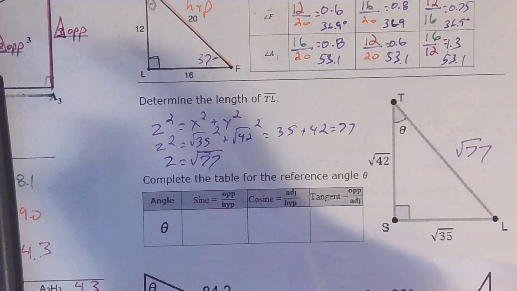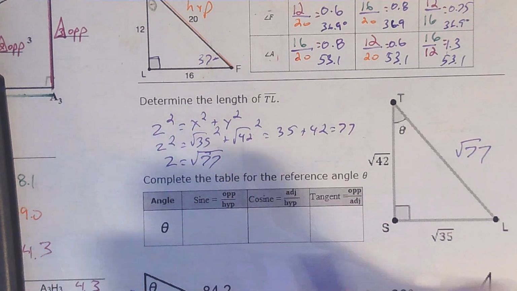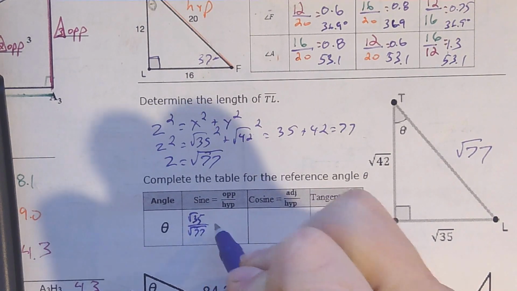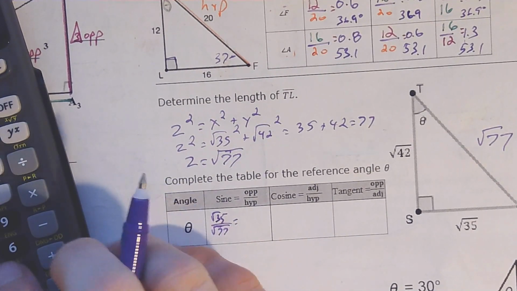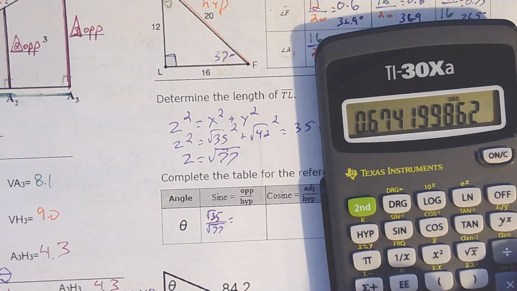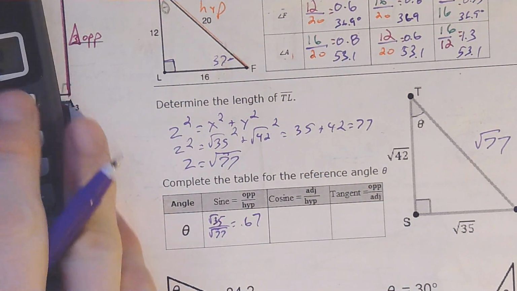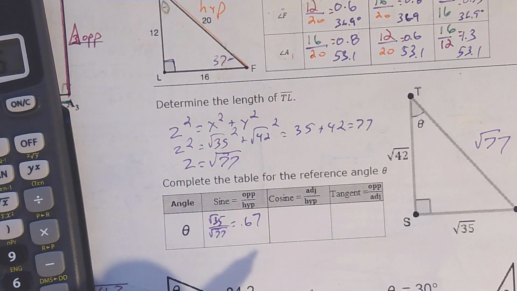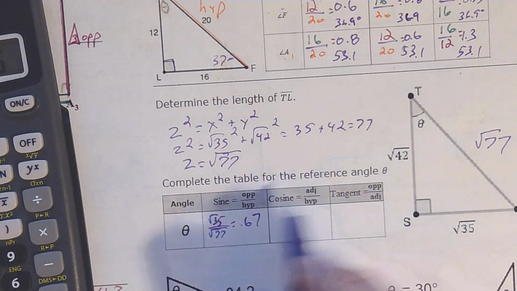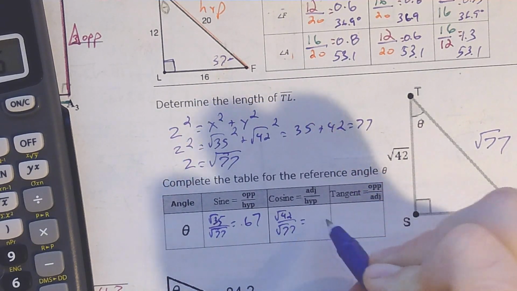Now I've got to figure this out. My sine is my opposite over hypotenuse, so opposite is square root of 35 over square root of 77. Square root of 35 divided by square root of 77 equals 0.67. Then cosine is adjacent over hypotenuse, square root of 42 divided by square root of 77, and that equals 0.78.